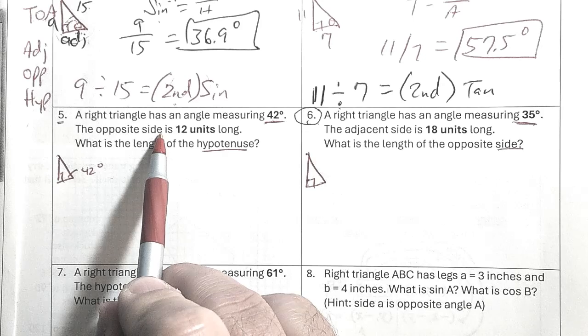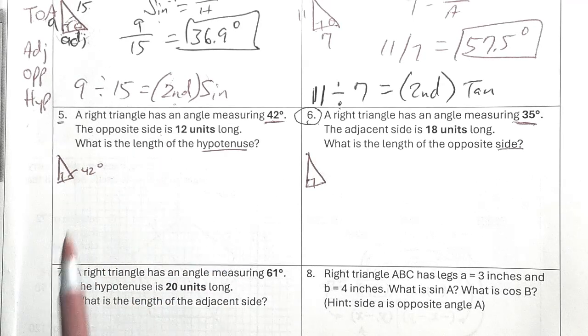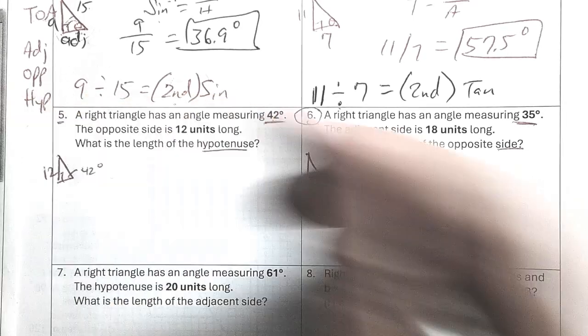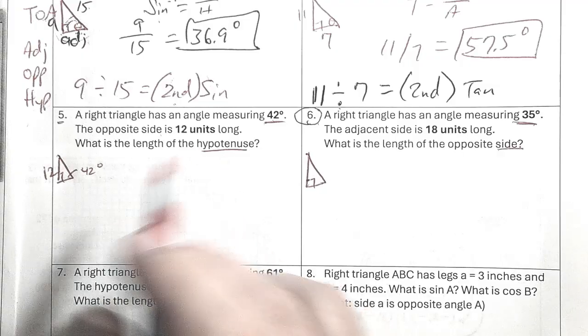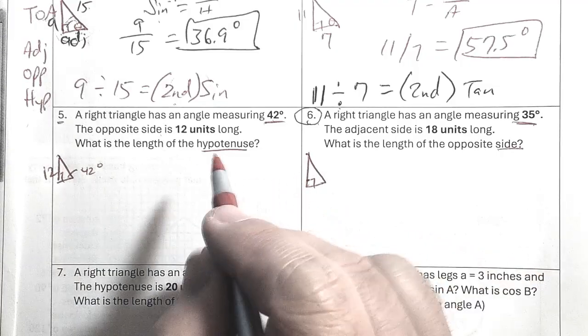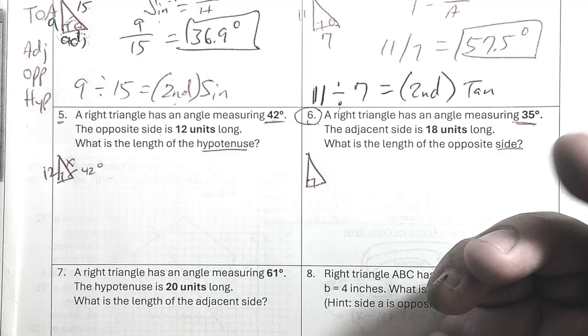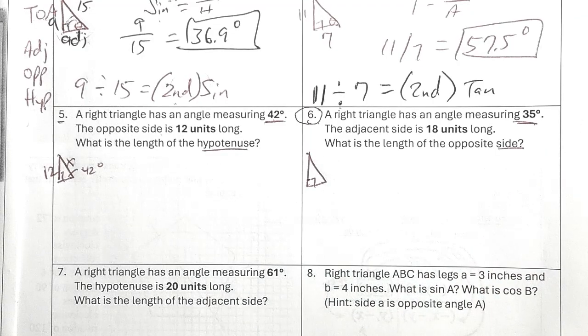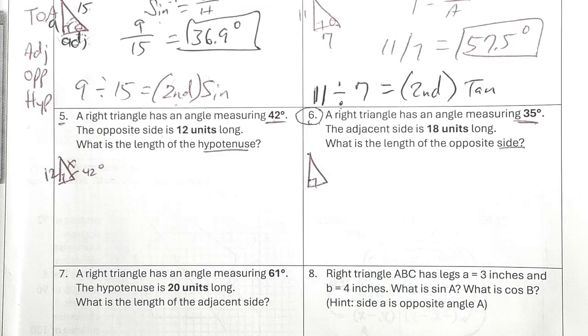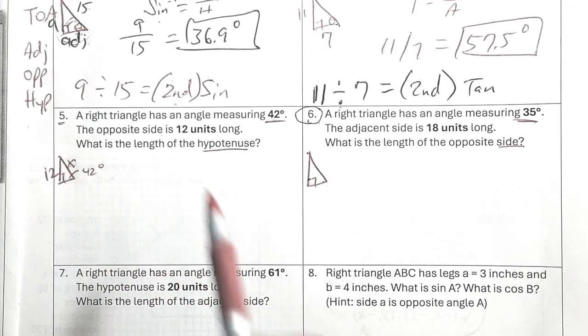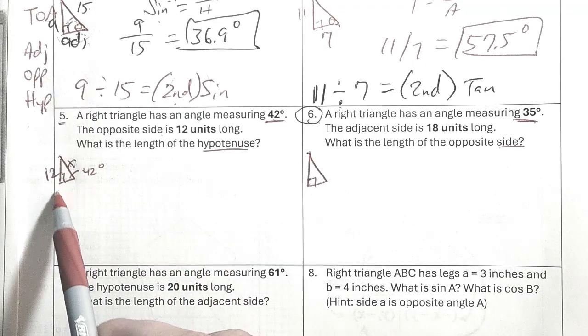So the opposite side, if we're on the right, the opposite's over here. This guy's 12. And what's the length of the hypotenuse? Well, you know, math teachers, if we don't know what it is, we say it's our x. So we're looking for x. Nobody knows why. All right, so we have an opposite, we have a hypotenuse. So who got left out? The adjacent.